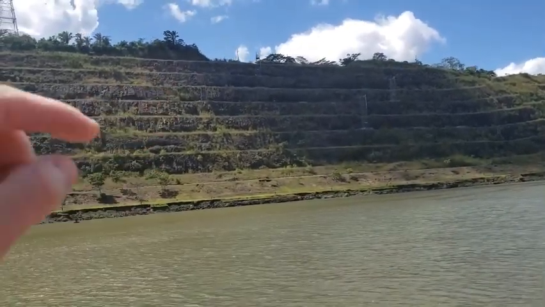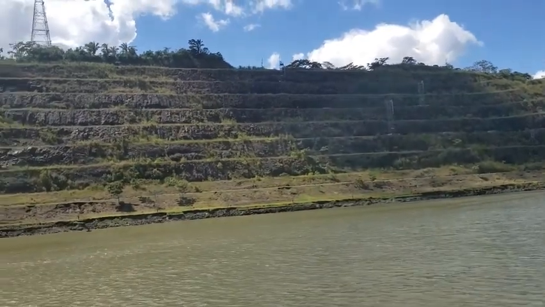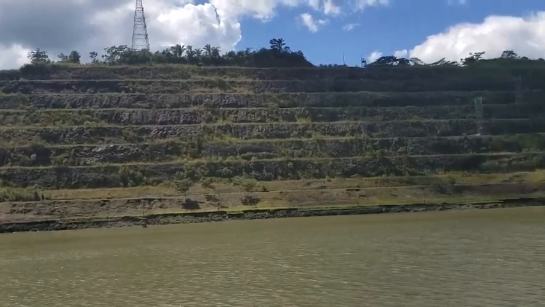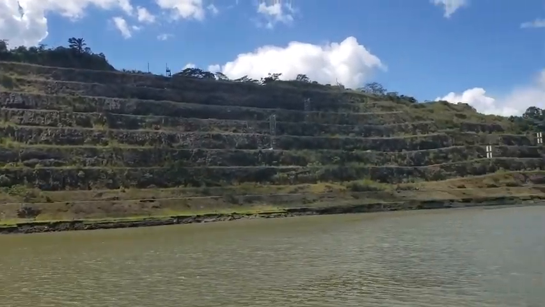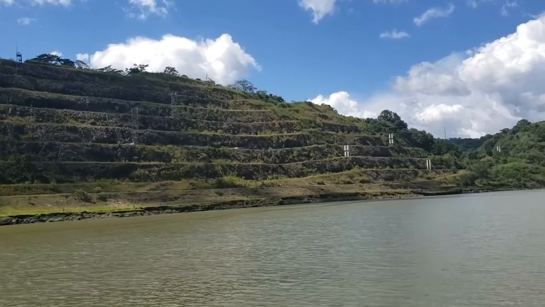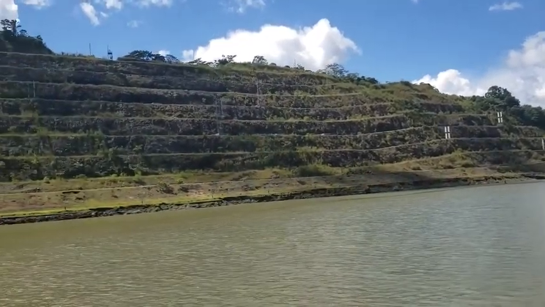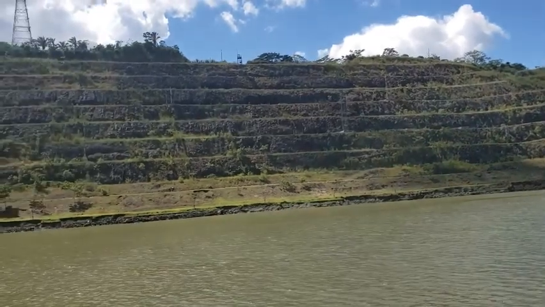This process of cutting little flat steps into the side of a hill to help reduce erosion is called terracing. Once again, terracing is cutting little flat steps into the side of the hill, which makes water slow down so it doesn't carry as much sediment or cause as much erosion.